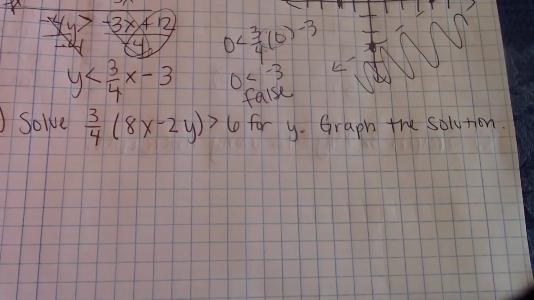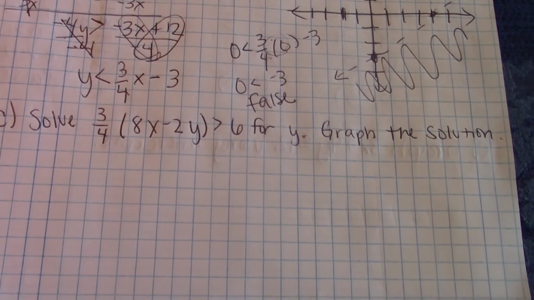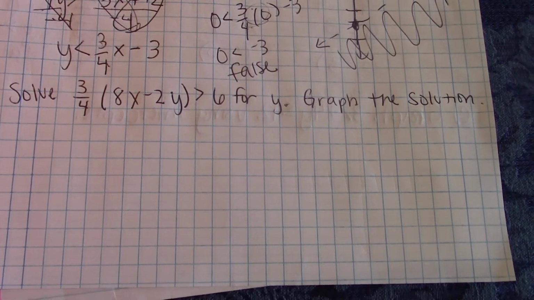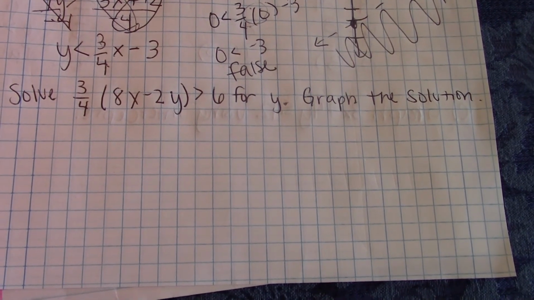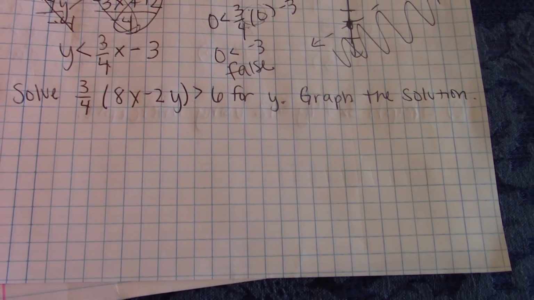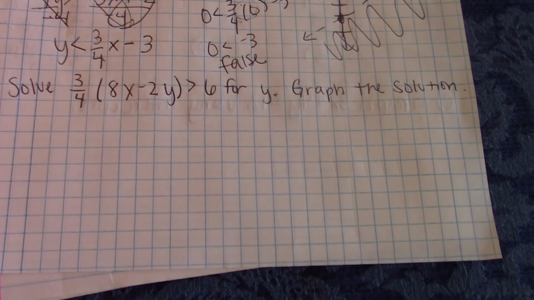Try it on your own now. C. Solve 3/4 times (x minus 8 minus 2y), or rather (8x minus 2y), greater than 6 for y. Graph the solution.